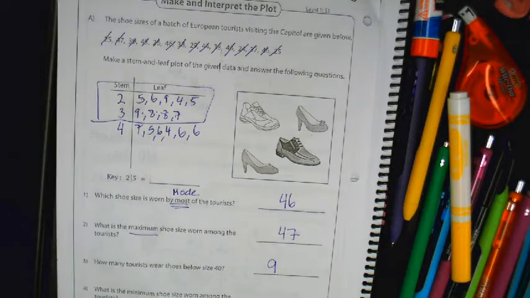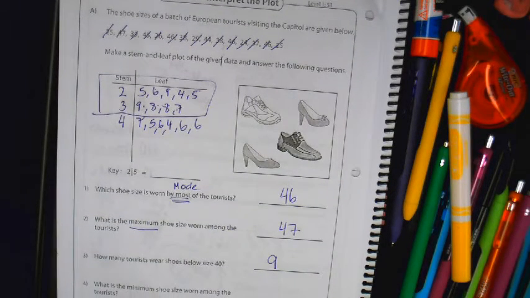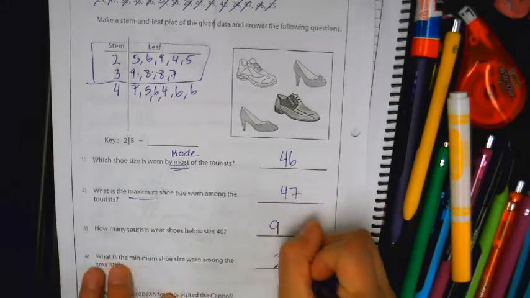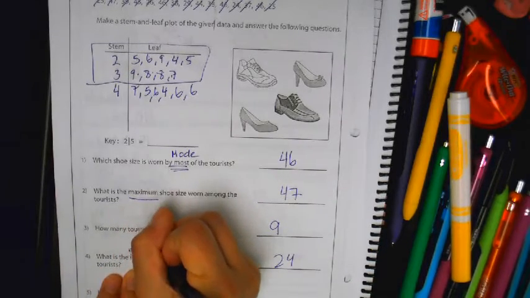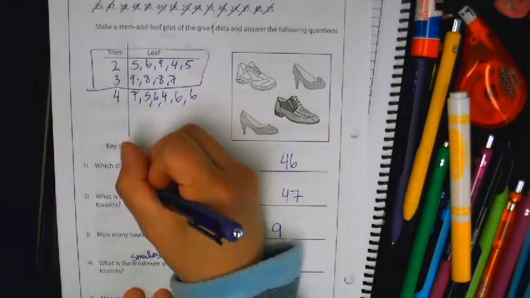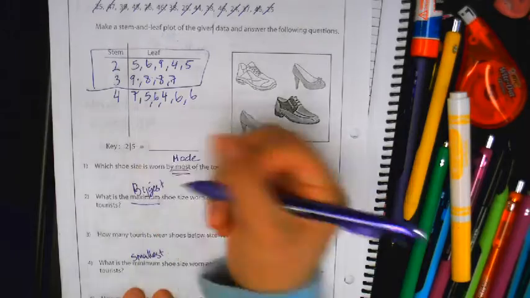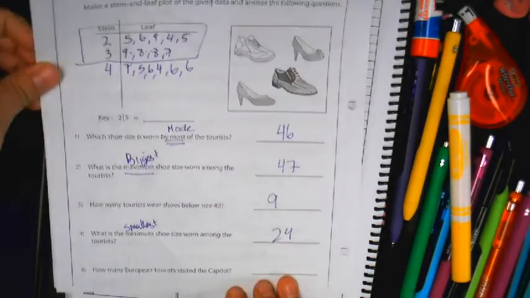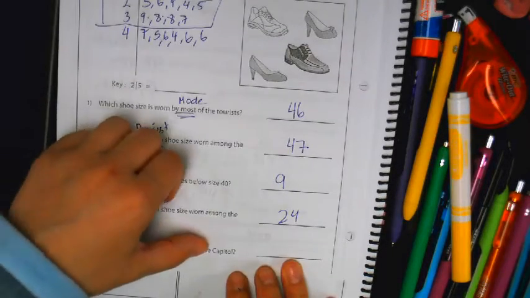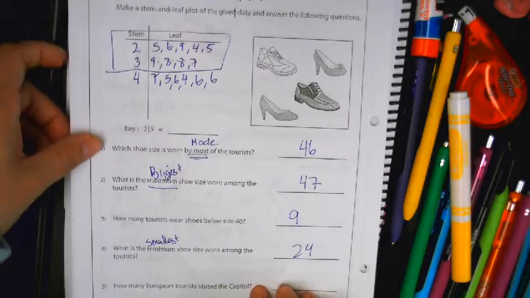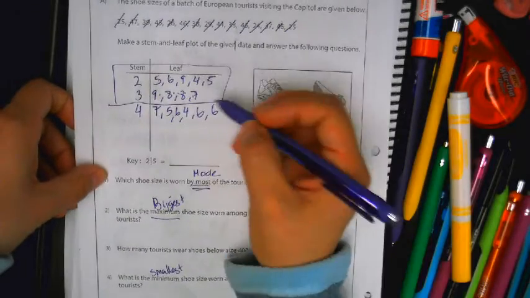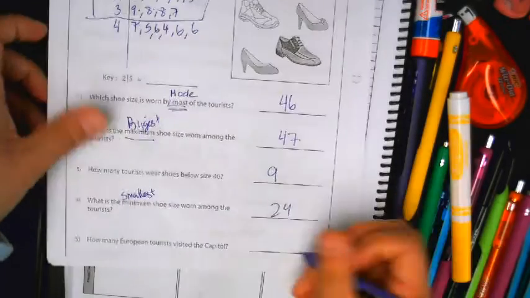What is the minimum size? 24, very good. So minimum is the smallest, right? Maximum is the biggest, which is a vocabulary word that we do need to know for the box and whisker plot. How many European tourists visited the capital? 15. That's 9, 10, 11, 12, 13, 14, 15. Very good.